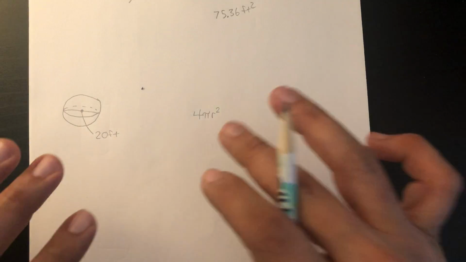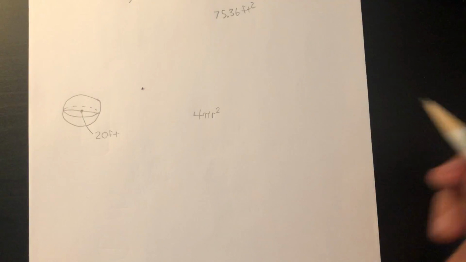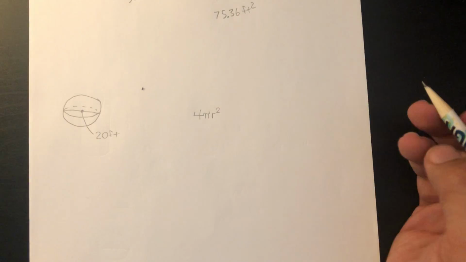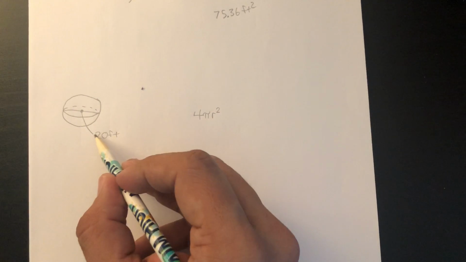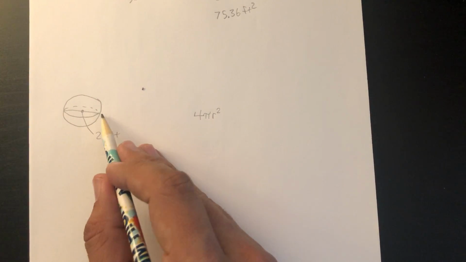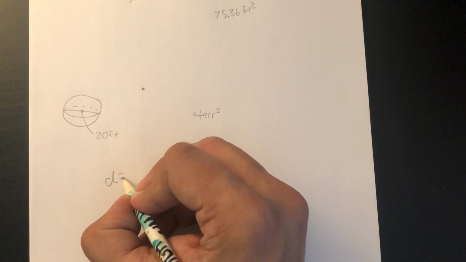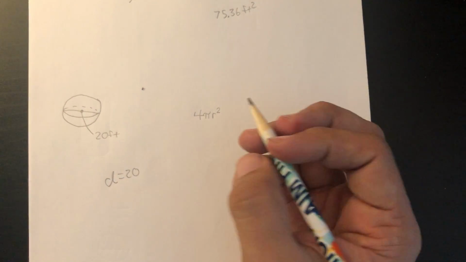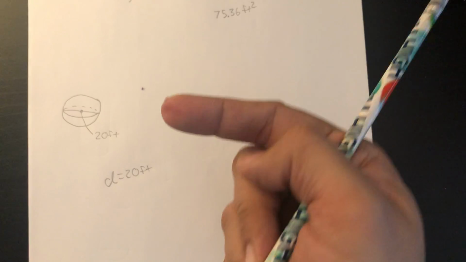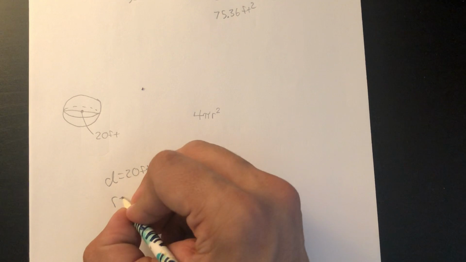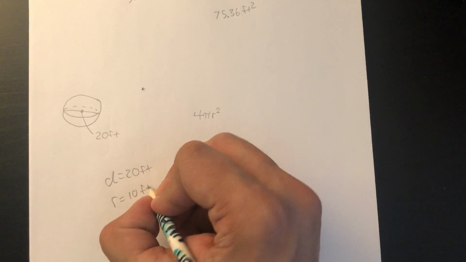Now, here we go. Last one is going to be the circle, even smaller of a formula. All I need is the radius. Let's see what they gave me. They gave me the full length, which is the diameter. So if the diameter equals 20 feet, the radius is half, so the radius is just going to be 10 feet.